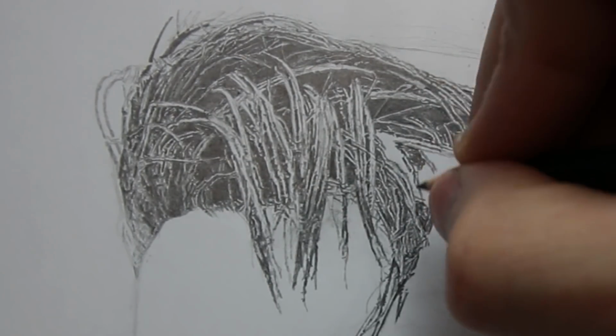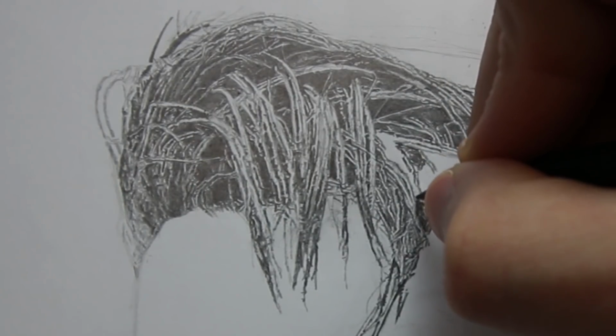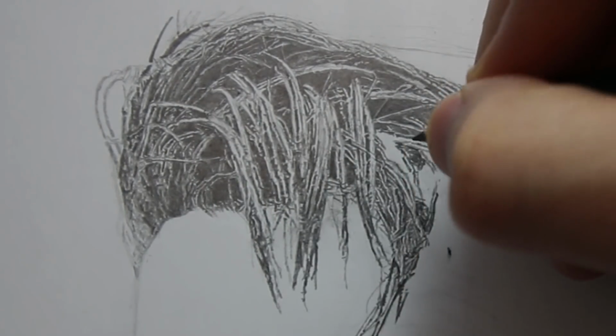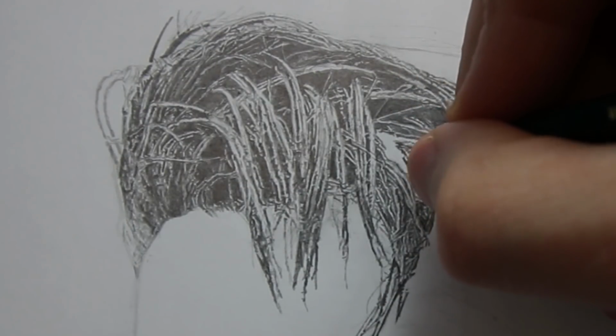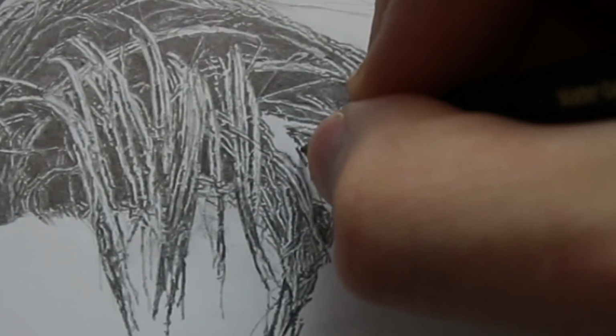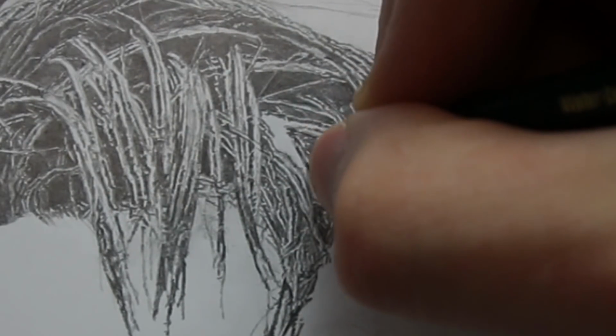You can see that the parts behind the hair, hanging in the foreground, are a lot darker, and this helps to bring these parts of the hair further forward. Again, this is mainly due to that contrast between the lighter and the darker shades.